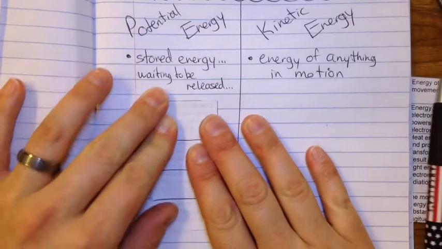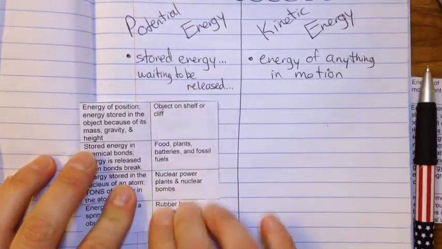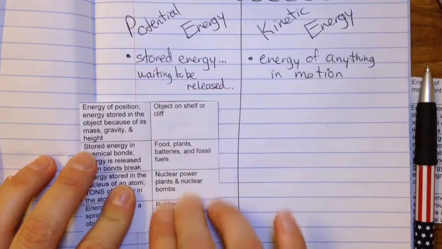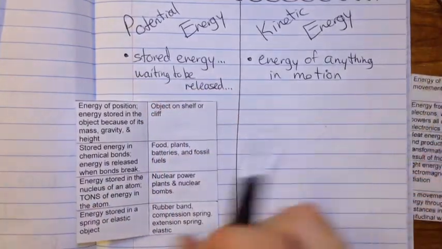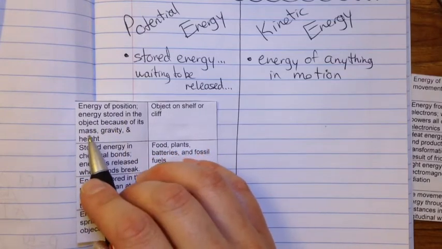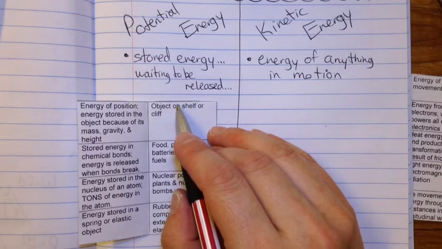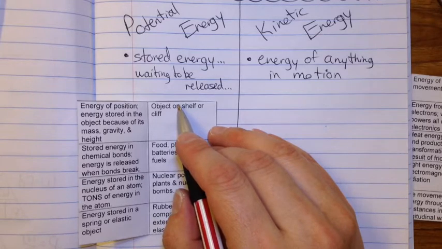So let's talk about these individually. First one. The energy of position. That's the technical term, which doesn't make much sense, but when you explain it this way, that the energy is stored in an object because of its mass, gravity, or height. So imagine a bowling ball sitting on a shelf. Kind of uncomfortable to stand underneath a bowling ball sitting on a shelf. Would you agree?